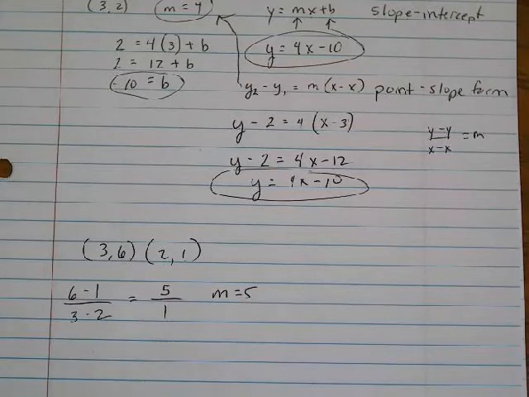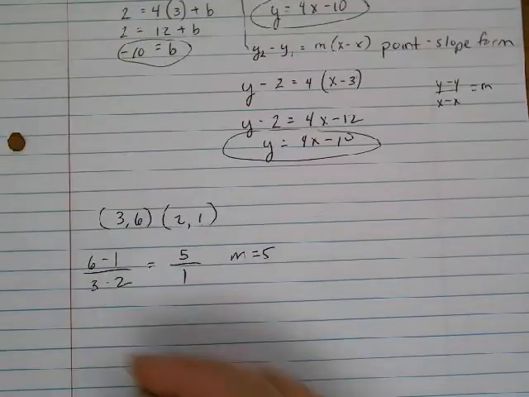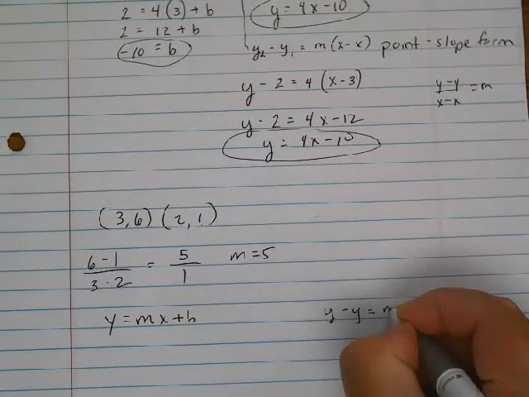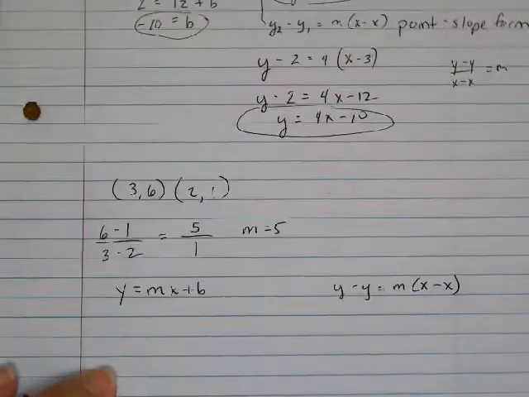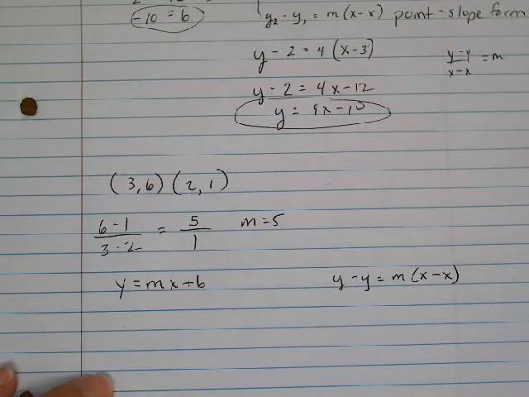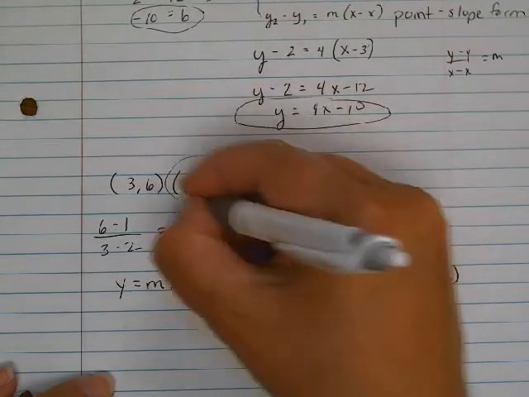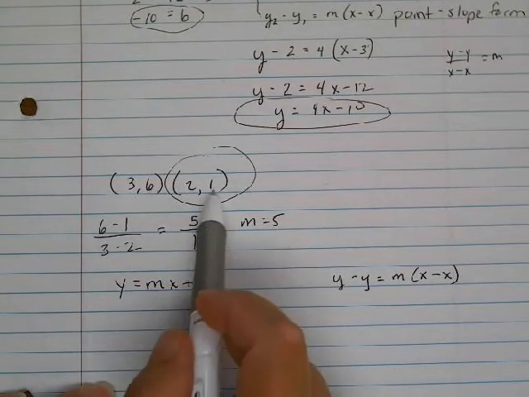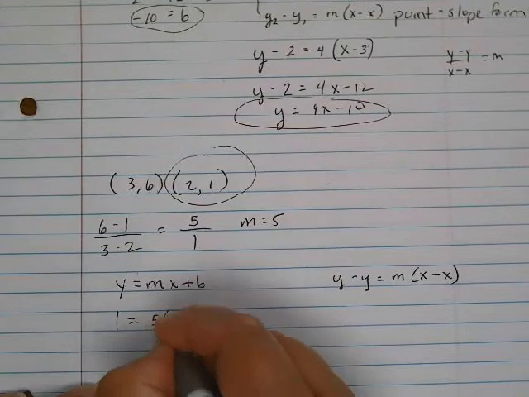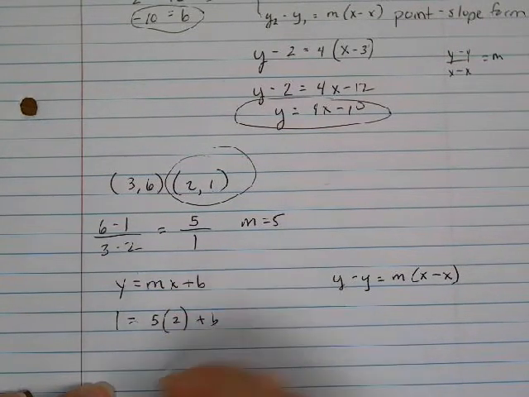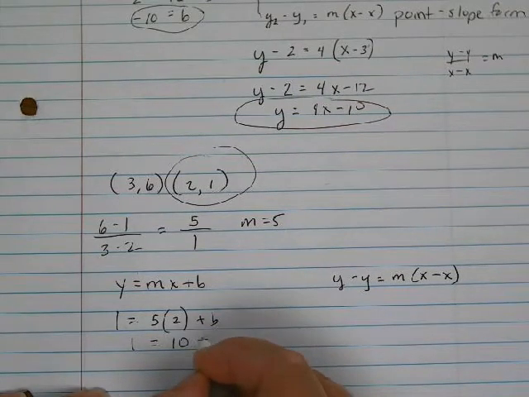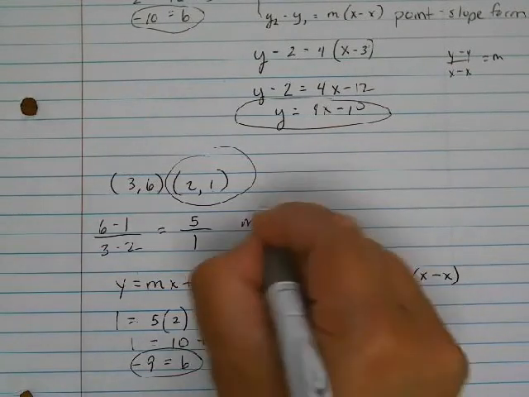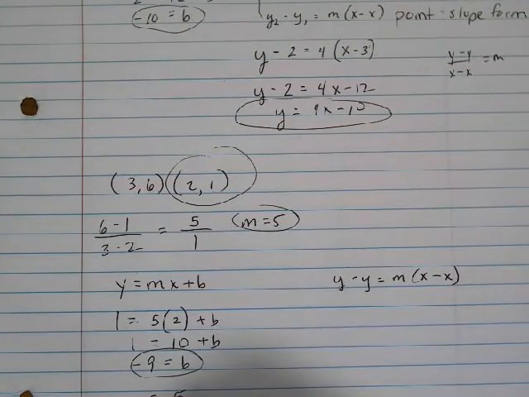So now I can either use slope-intercept, and I'm going to do both ways. I can use slope-intercept, or I can do point-slope. You're going to get to choose. It doesn't matter which point I choose because they're both on the line. I think I'm going to pick this point just because it has smaller numbers and it seems easier. So for this one, I'm going to put 1 for the y, 5 for m, 2 for x, and have b. So 1 equals 10 plus b, so b equals negative 9. So now that I know the b and I know the m, my equation is y equals 5x minus 9.